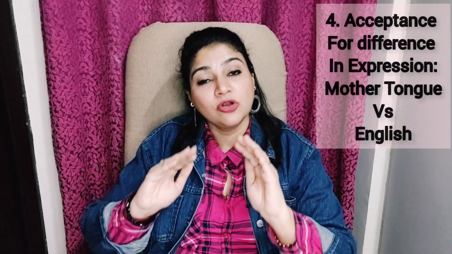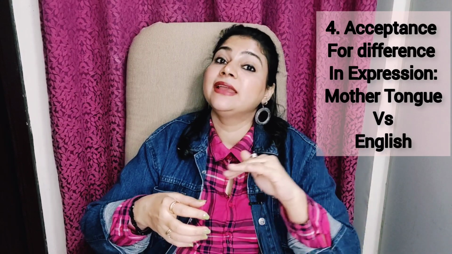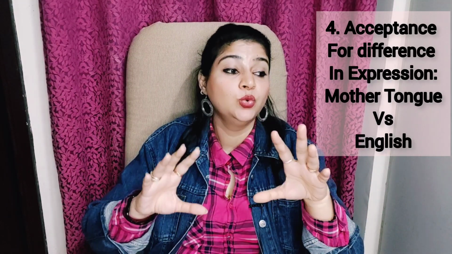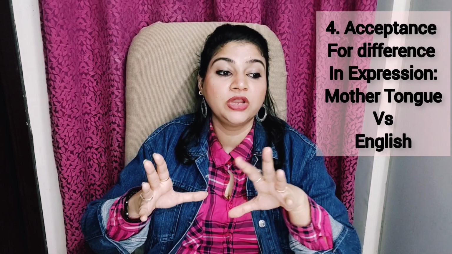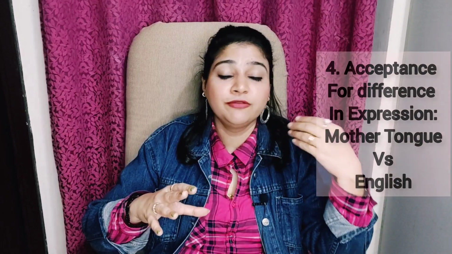Okay, now the fourth thing is, and listen to this one very carefully, accept that the expression which you will have in your mother tongue and the expression which is there in English is always going to be different. These two expressions cannot be the same. Of course, you can express yourself well in your mother tongue, but when it comes to English, there is going to be a difference. You are stuck because you want to reach a level where the people are speaking good English, they're speaking fluently. Don't compare yourself with those people.